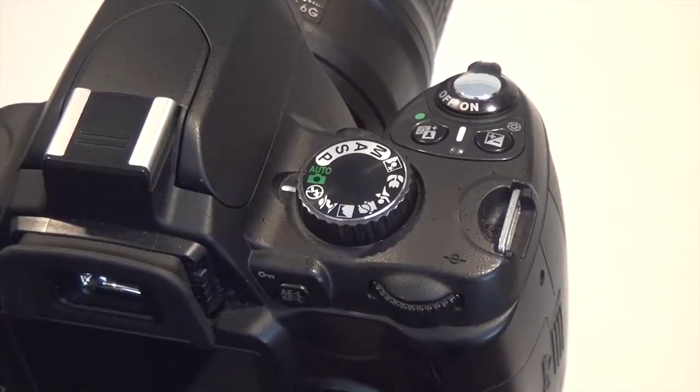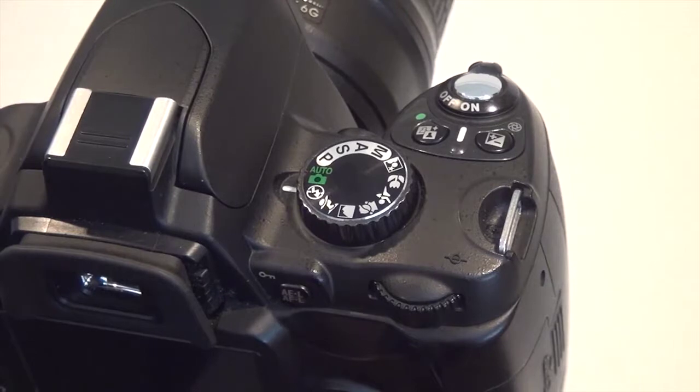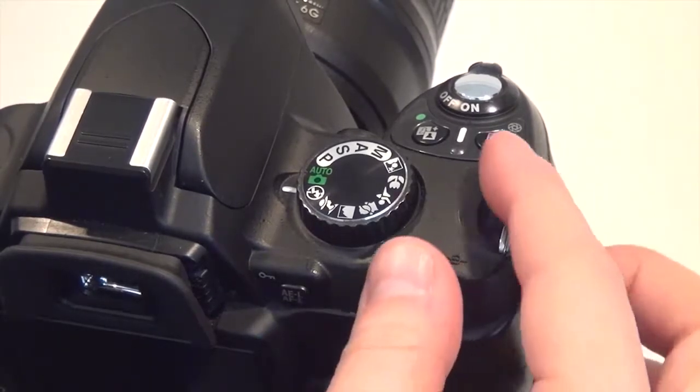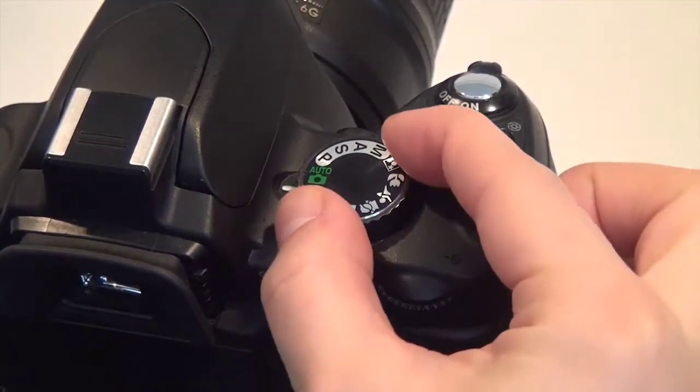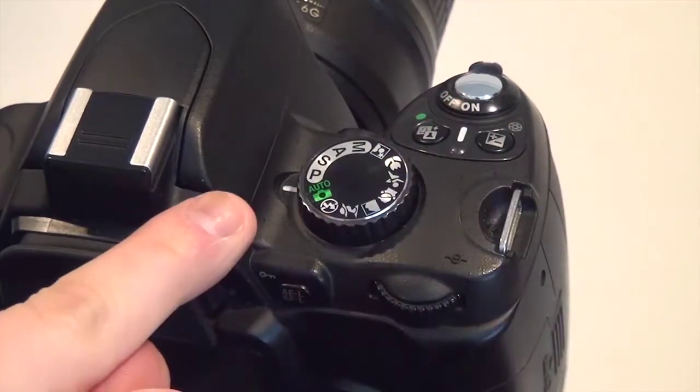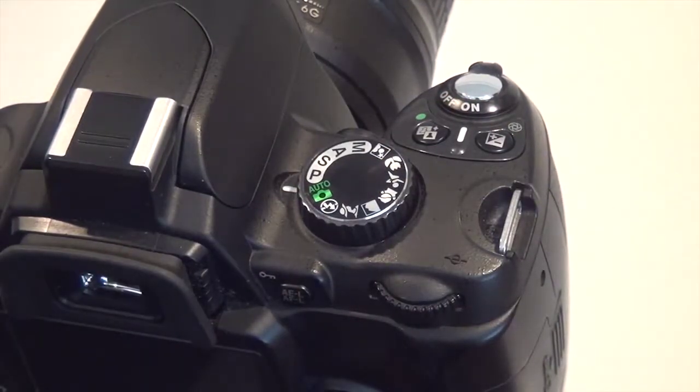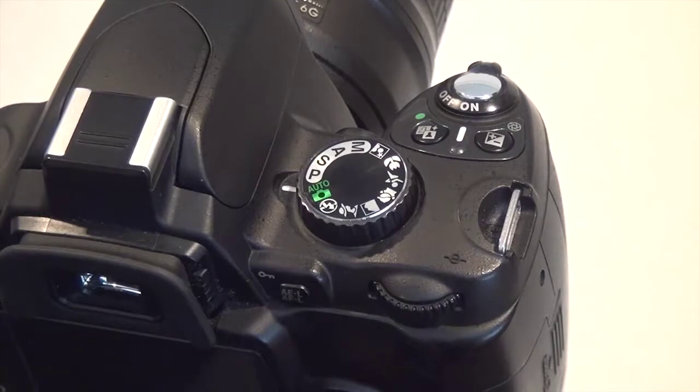For your shooting setting, you may not want to choose the auto because it may override your flash setting. Instead, turn the dial to P for program, or sometimes it might say picture. This will allow you to shoot with some of the automated features while controlling others.